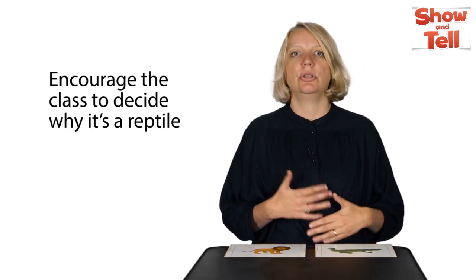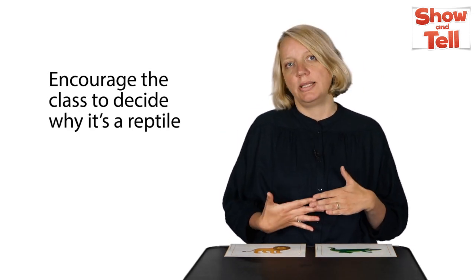Encourage the class to look at the crocodile and decide why it's a reptile. Now they might say they have green or brown skin. They have scales and they lay eggs to have babies. Some children may even know more, like they are cold-blooded and they usually live in hot countries. Place the crocodile flashcard in the reptile circle.